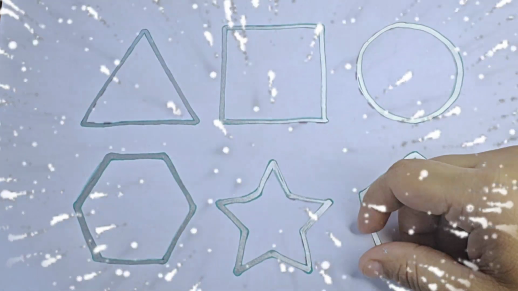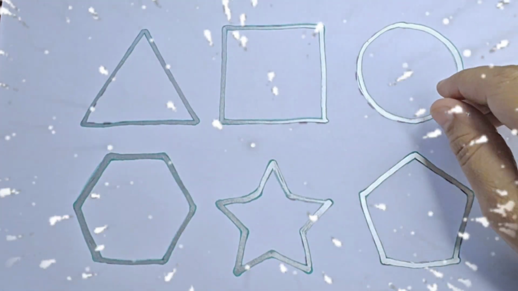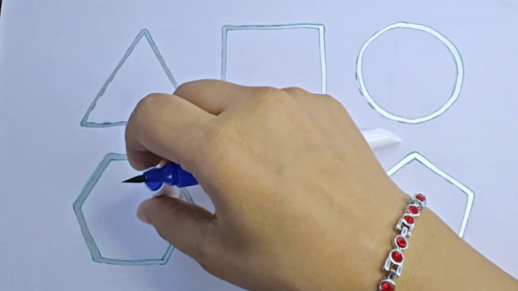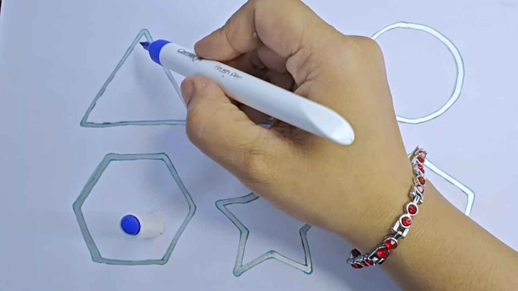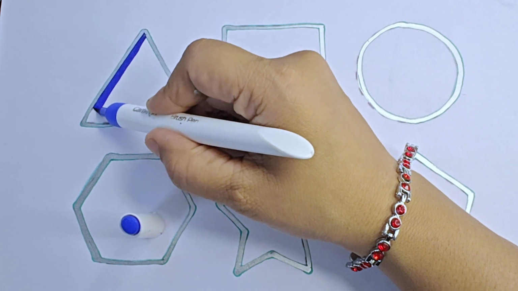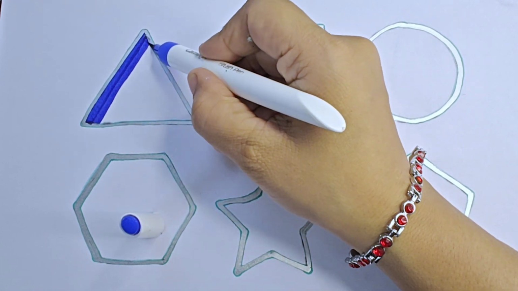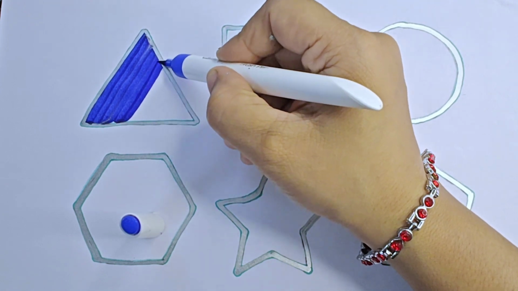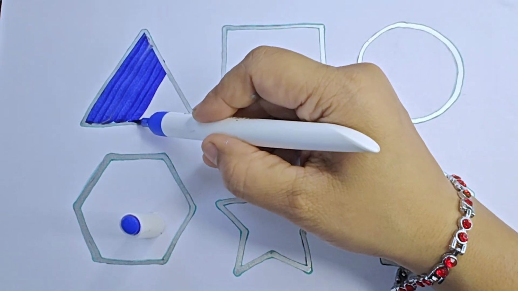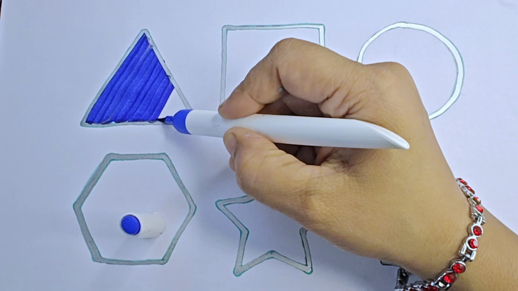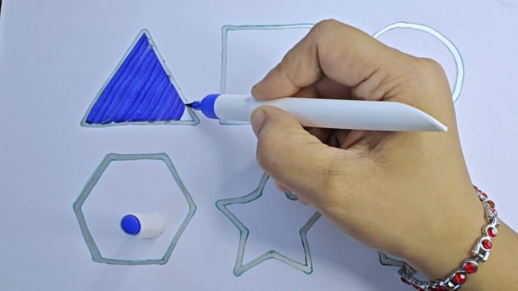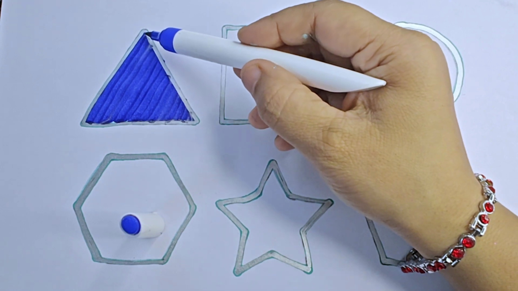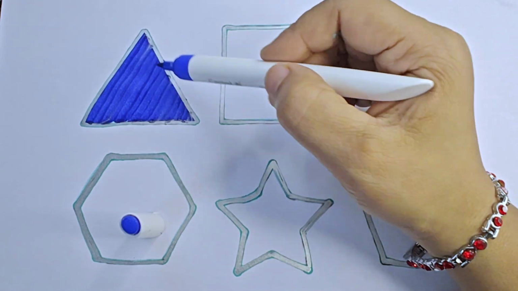Kids, let us color these shapes. It is blue color. It is equilateral triangle. It has three sides. 1, 2, 3. Three sides.